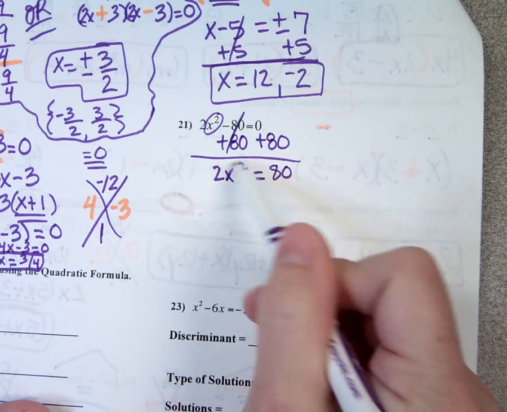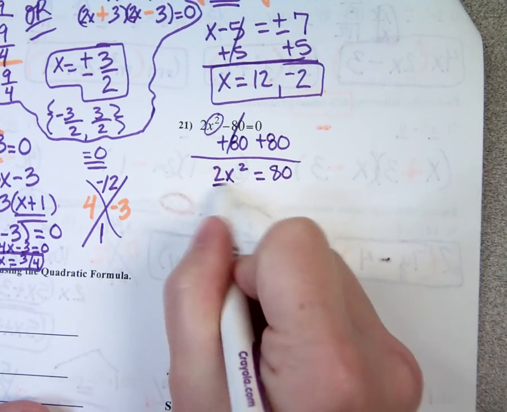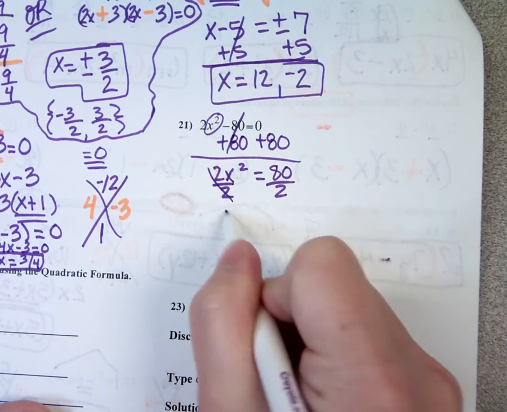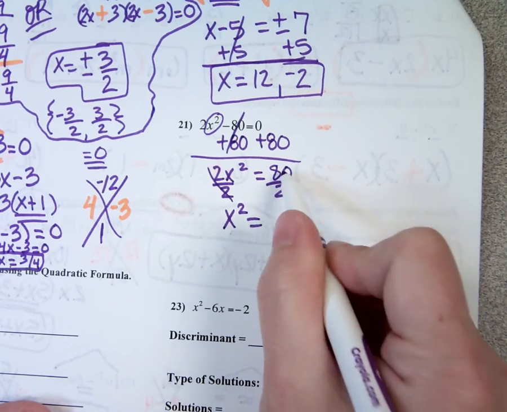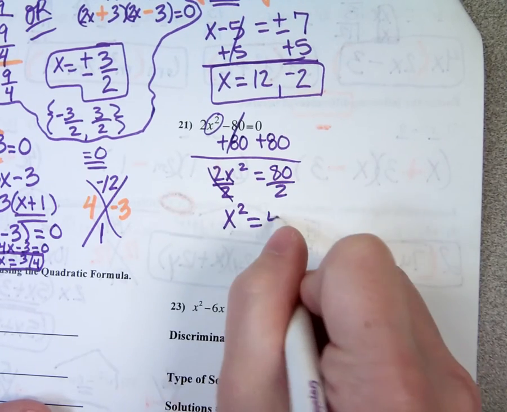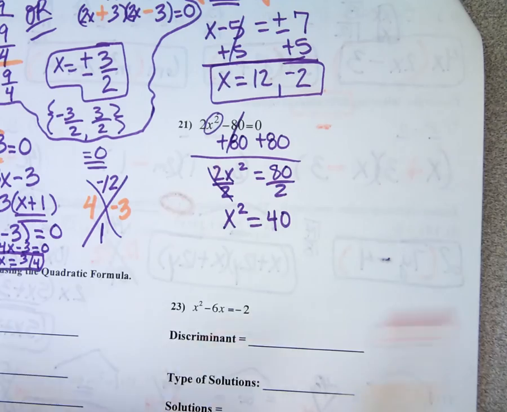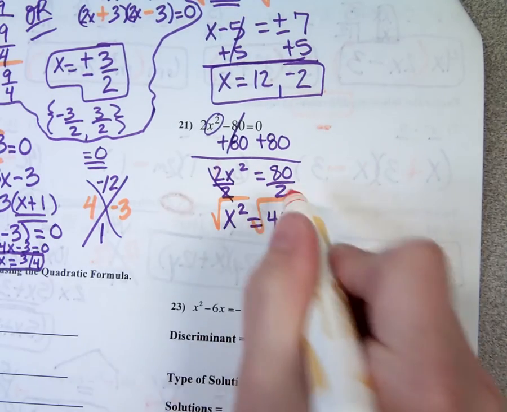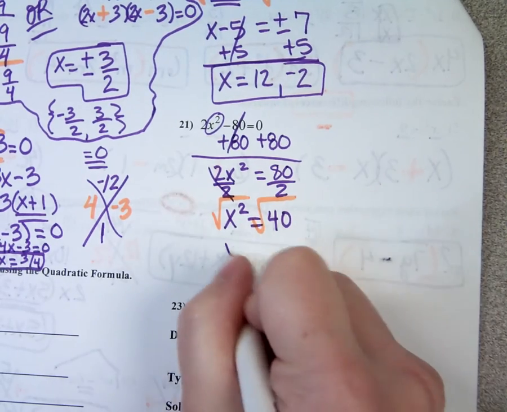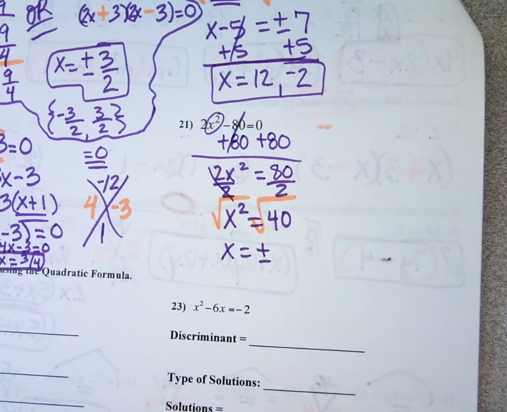Still trying to get Mr. X squared by himself. So how do we get rid of the 2? We divide. X squared drops. How much is 80 divided by 2? 40. And then to move the squared, I'm going to square root. Remember, whenever you square root something, you have both a positive and a negative answer.